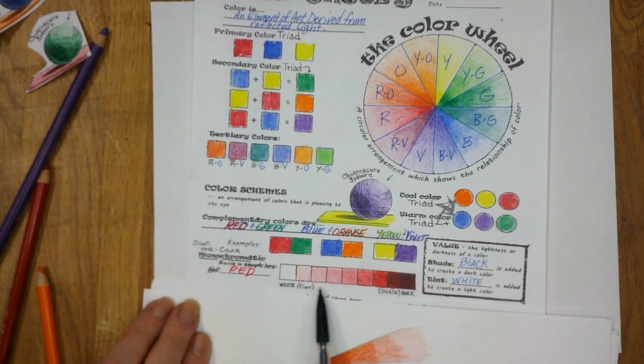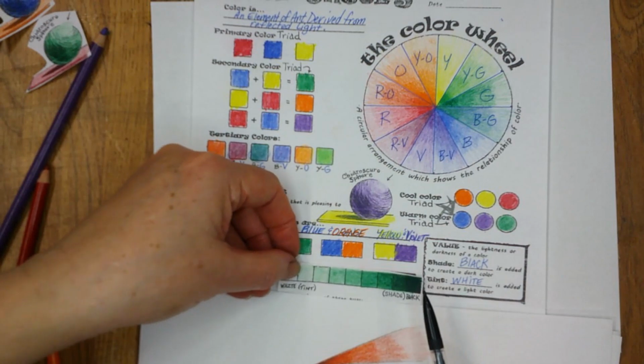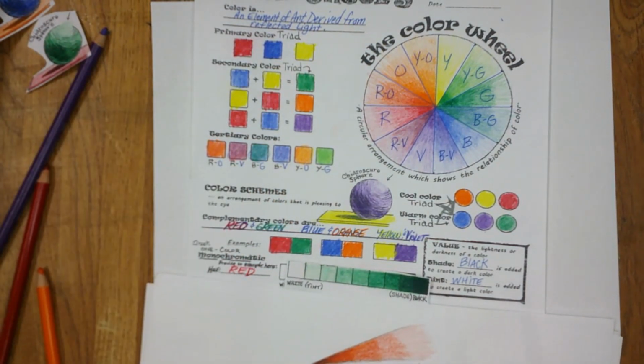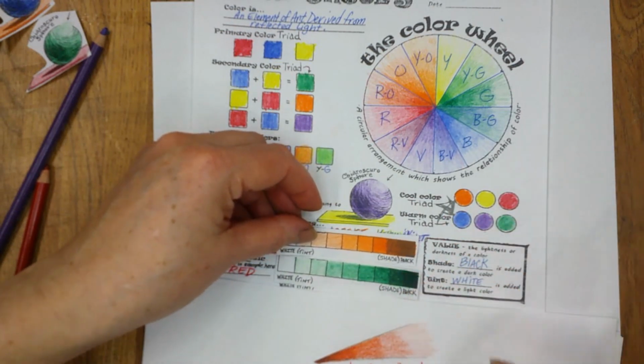And basically I'm taking the red and I'm mixing it over the top of the black. And then as I go out this way, I'm getting less and less and allowing more of the white of the paper to show through, which is actually adding white to my color. And eventually I get to white. And here's one using the green. And here's one using orange.